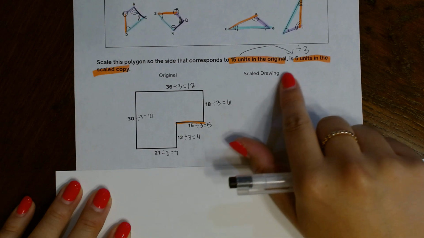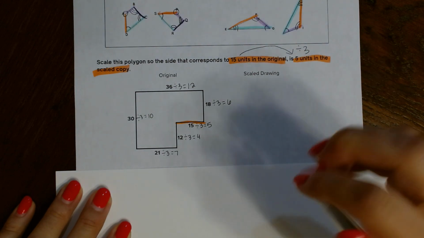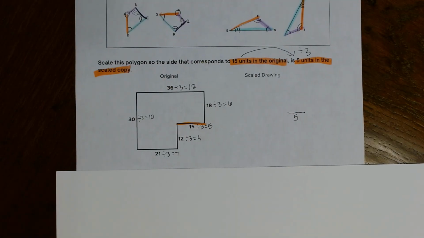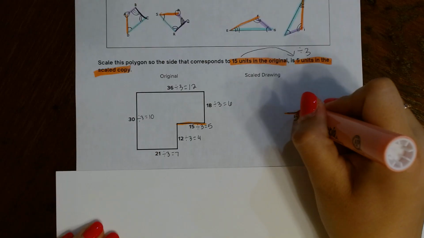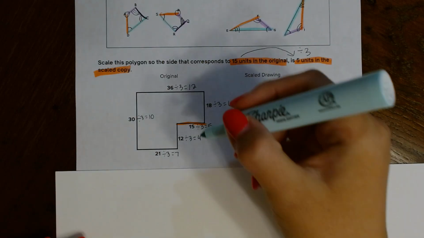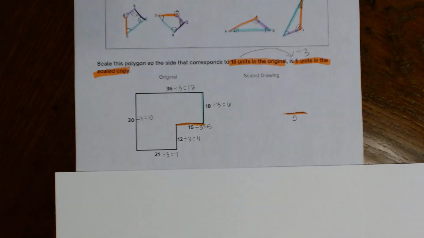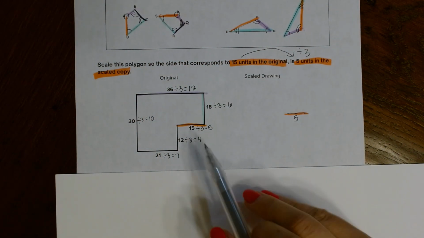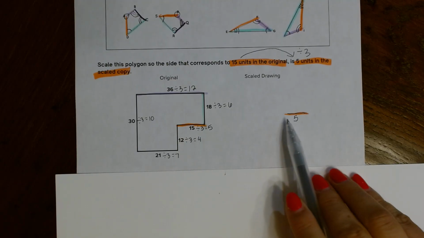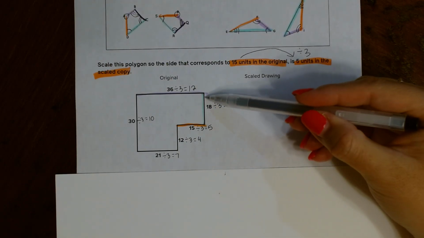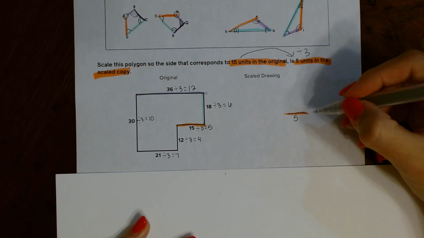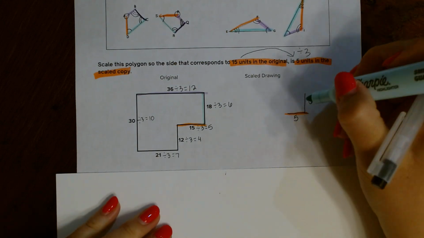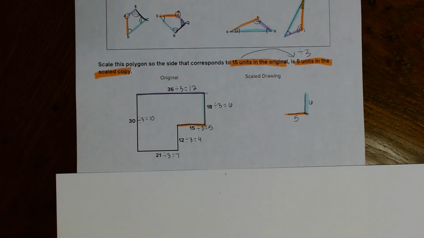Okay, so if I am dividing by 3, my shape is going to get smaller. So this first side is going to be 5, and I'm going to highlight it so I don't lose track of where I'm at. Okay, let's just highlight a couple sides so we know where we're at. So this 5, this line right here, corresponds to this 5. And then I'm going to go up and do this green line, which is now going to be 6, so a little bit longer than the 5. And I'm going to highlight that in green so we see that they correspond.